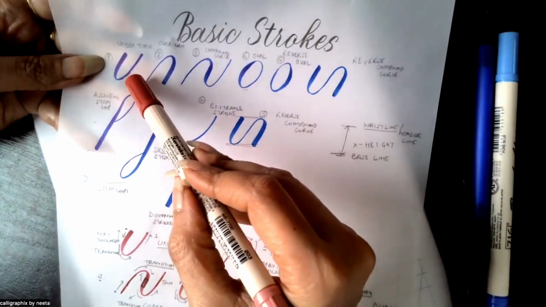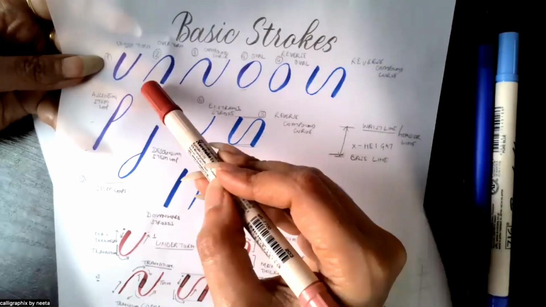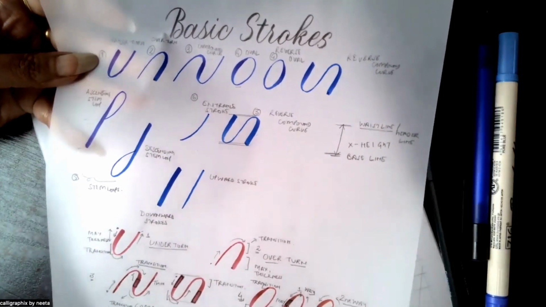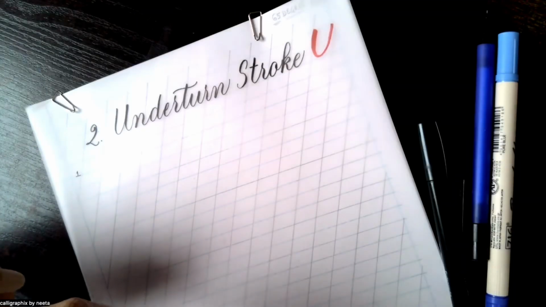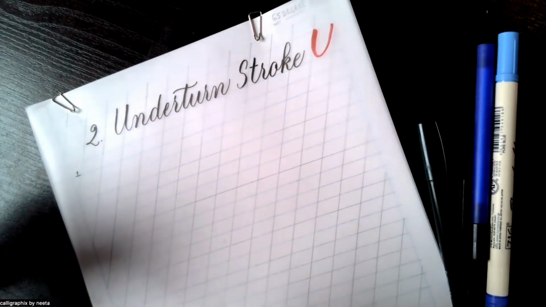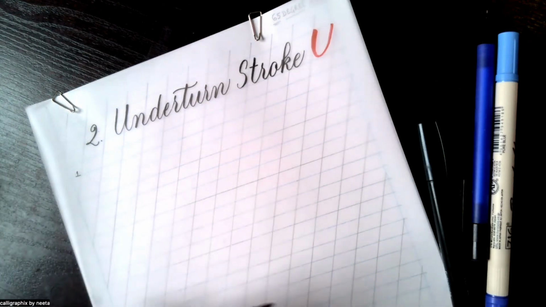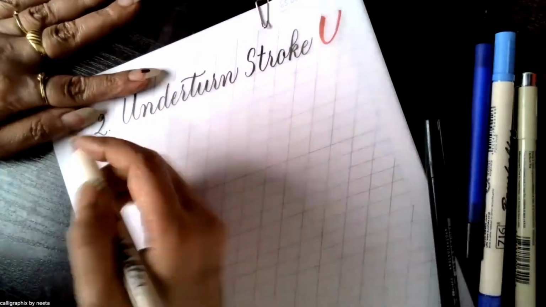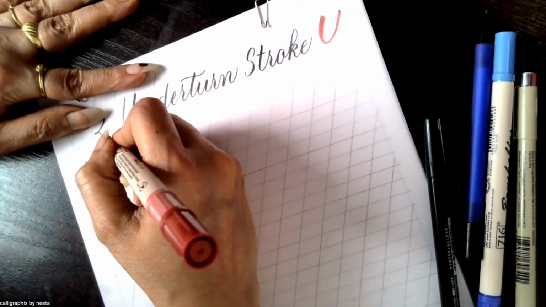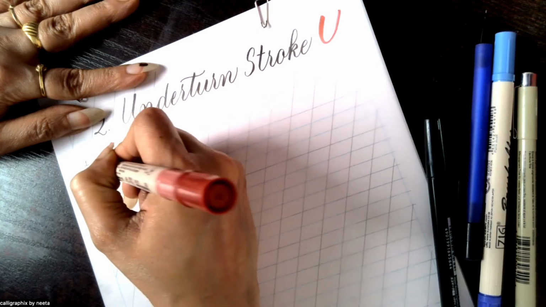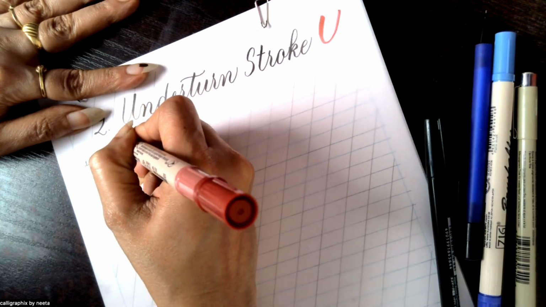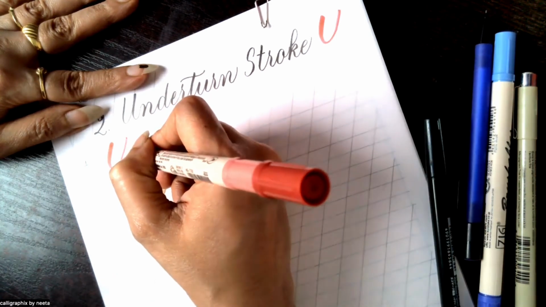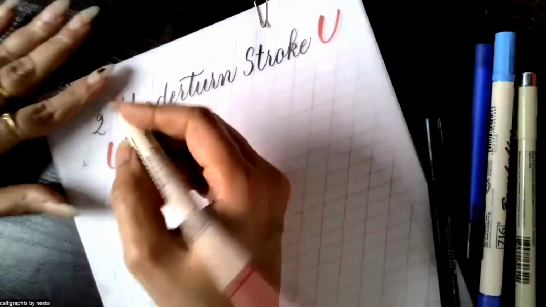So we are combining underturn with our overturn. So let's see if we combine them together, what it is going to become and which letters can we create using these two strokes. So first we are doing underturn, and then we are connecting it with our overturn.